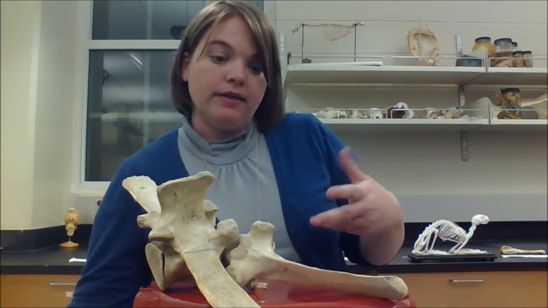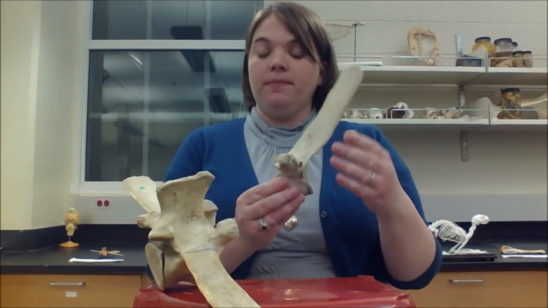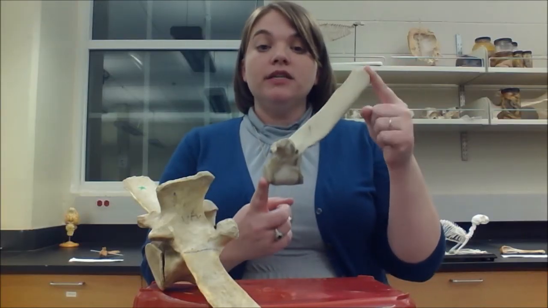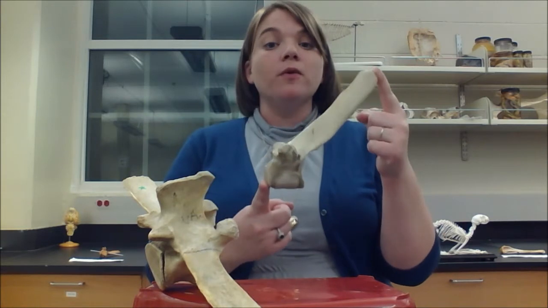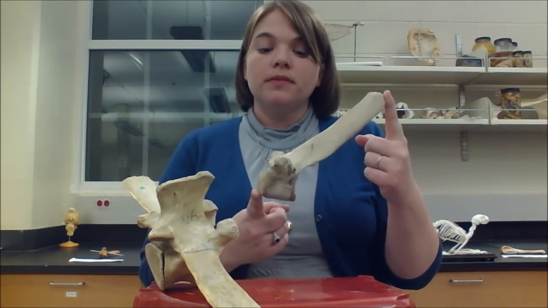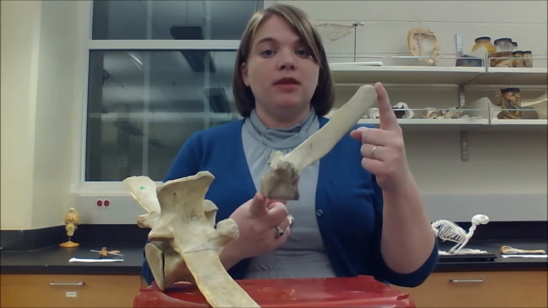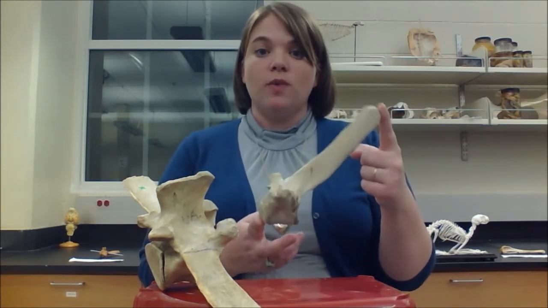Now let's move on to the next in the line, which is the thoracic vertebrae. These are the ones which bear your ribs, and therefore we should be looking for certain articulation points where the rib will connect. I'm going to take a second and let you look at this close up and identify some of the major features associated with that as well.